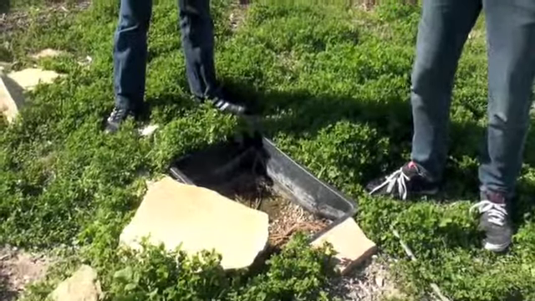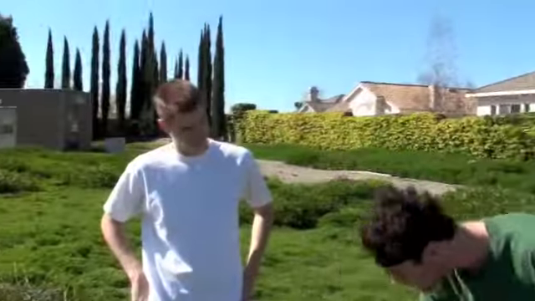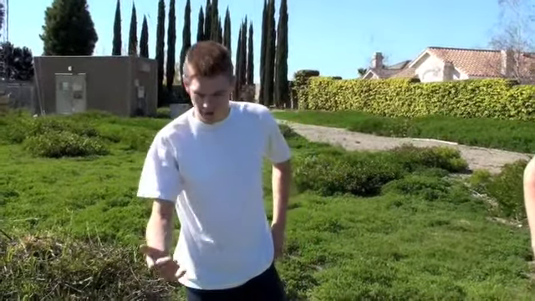A stagnant pool of water. Say there, is this pool here enough for mosquitoes to breed in? Of course it is. Mosquitoes can breed in the tiniest amount of pond water. Why don't you come and check this out up closer?